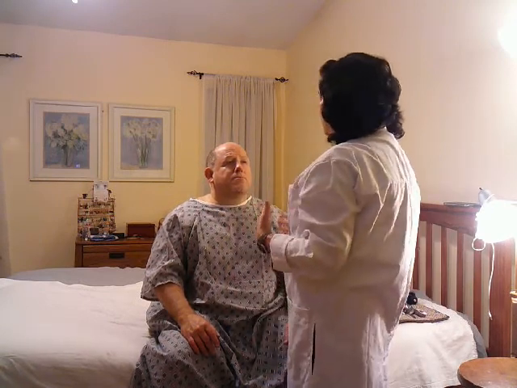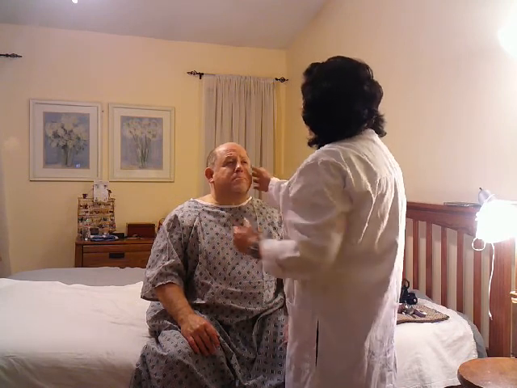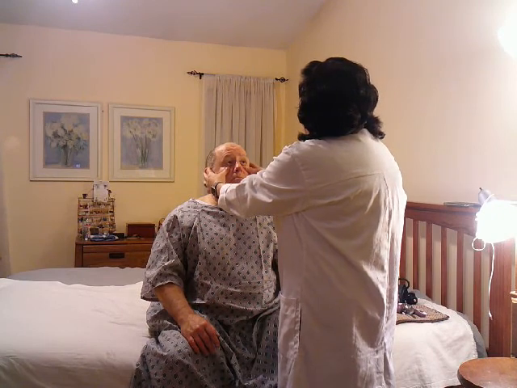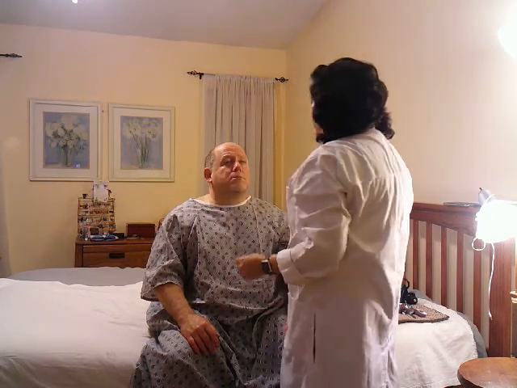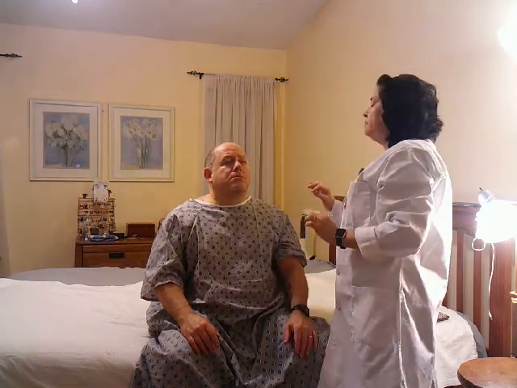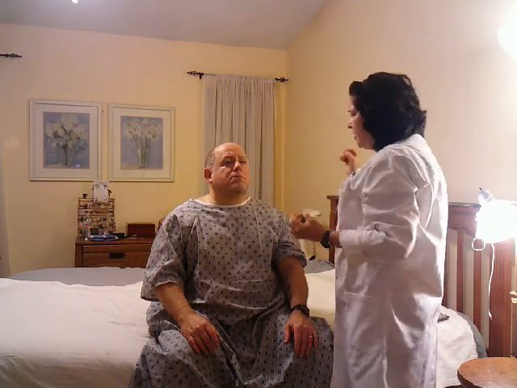Both eyes open symmetrically. There's a slight ptosis on the right. Can you open your eyes for me? Conjunctiva is pink and moist. Sclera is white, slightly reddened, but not abnormal, maybe seasonal allergies there.